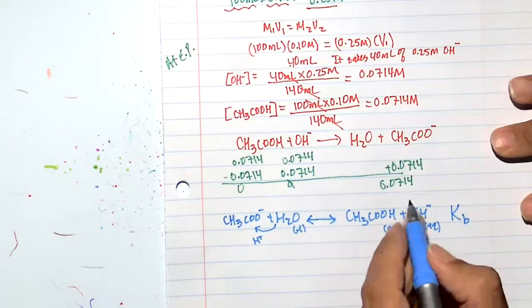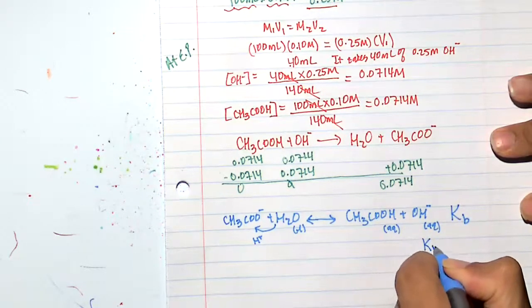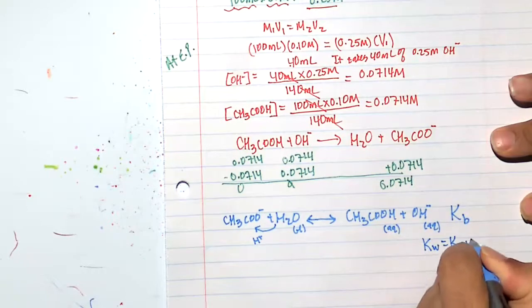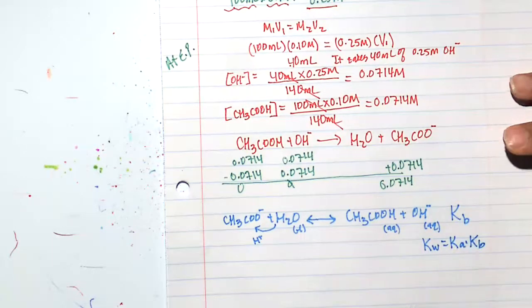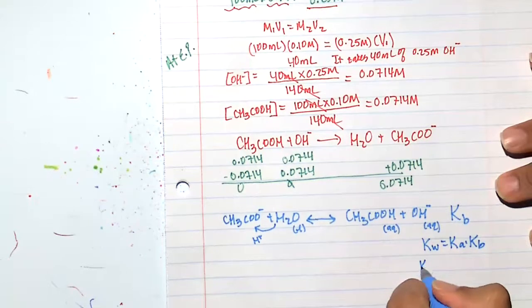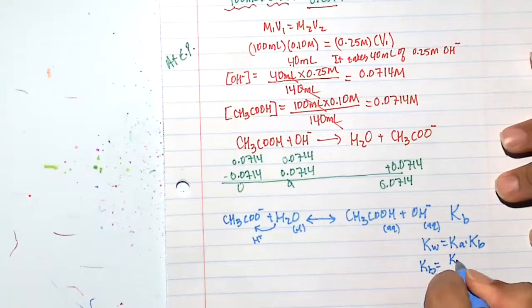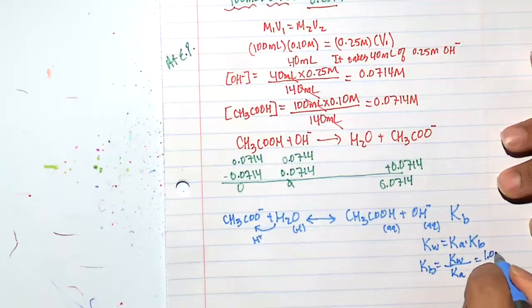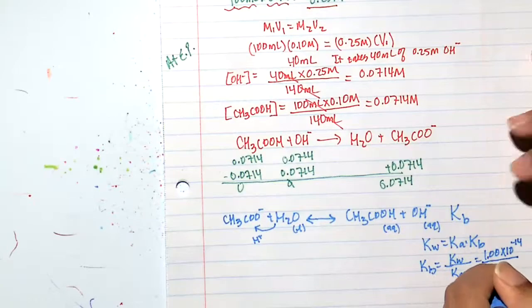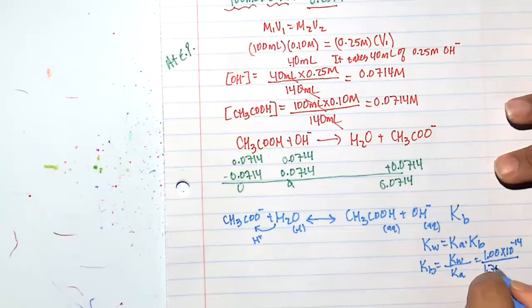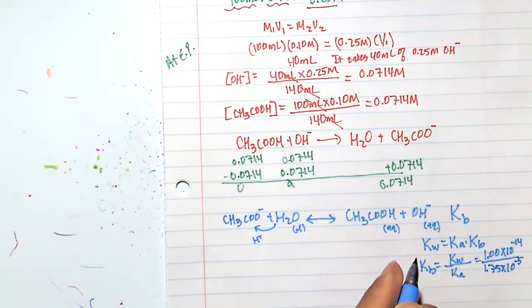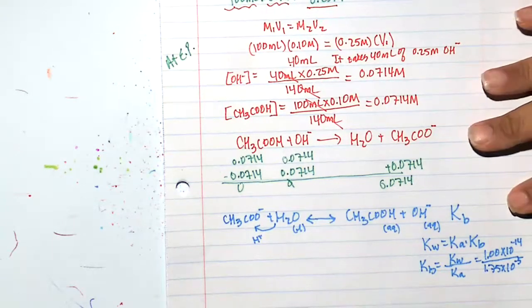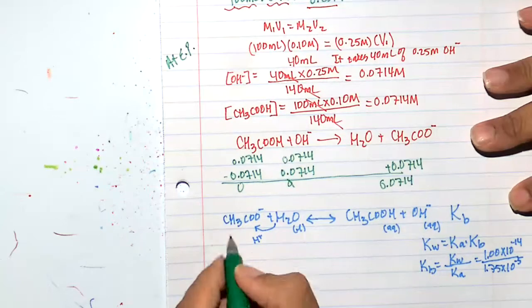How will we get Kb? This is something you'll need to know for the exam. Kb can be solved for by this equation: Kb is equal to Kw divided by Ka. Kw is 1.00 times 10 to the minus 14. I'll give you Ka, it's 1.75 times 10 to the minus 5 for acetic acid. Now you can do your ICE table as done before.